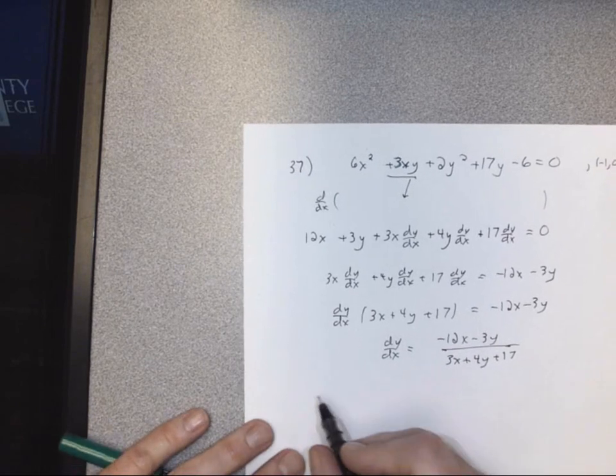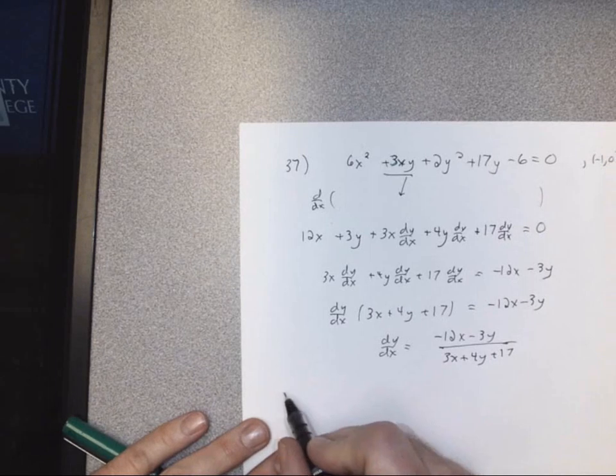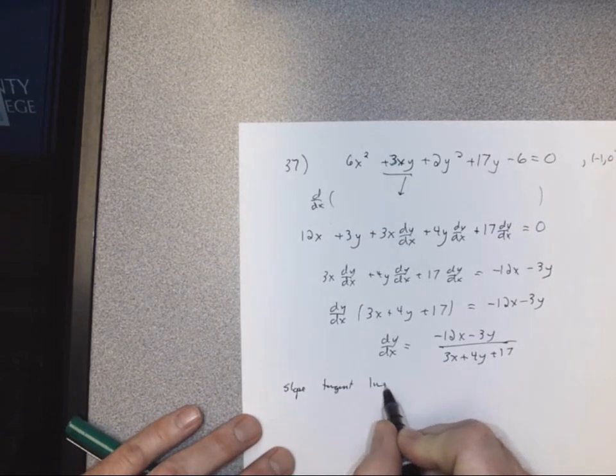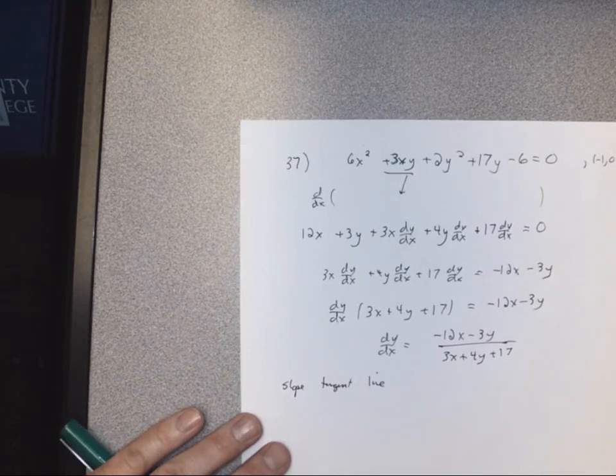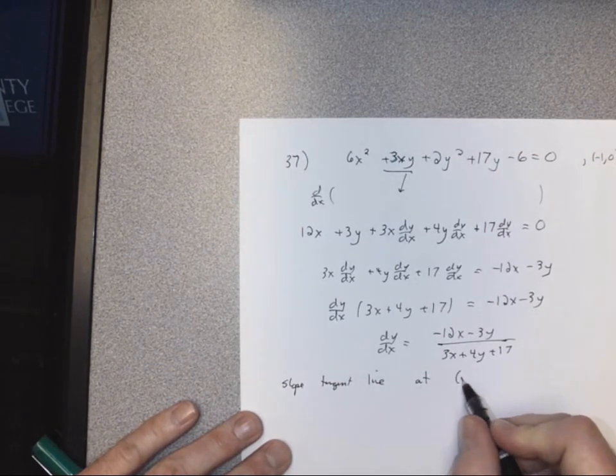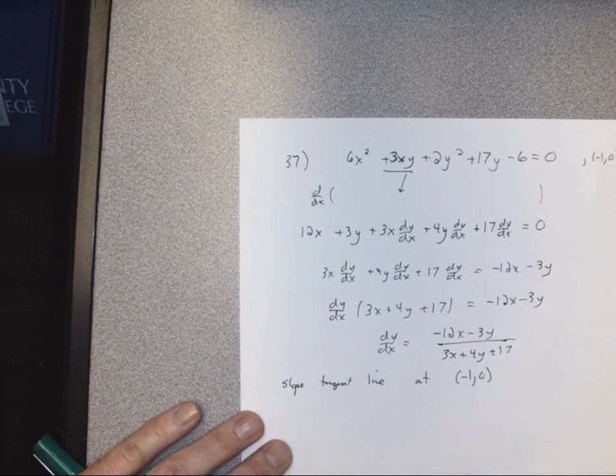Okay, so how do you find the slope of the tangent line? Well, I need to find the slope of the tangent line at the point -1, 0. So what'd you say? Yep, just plug them in.